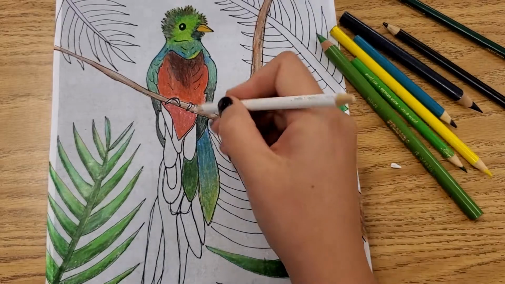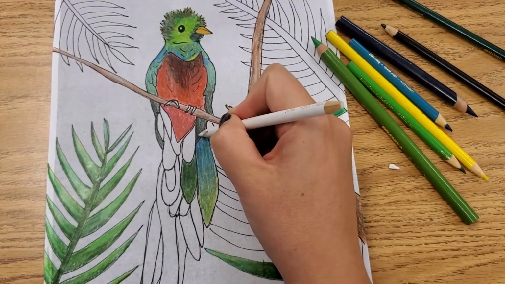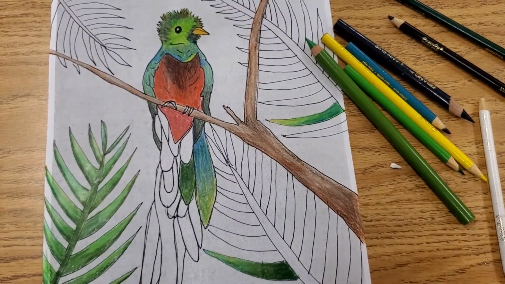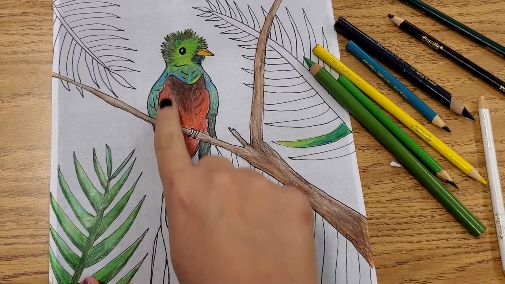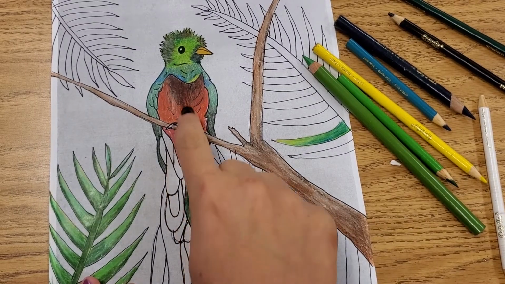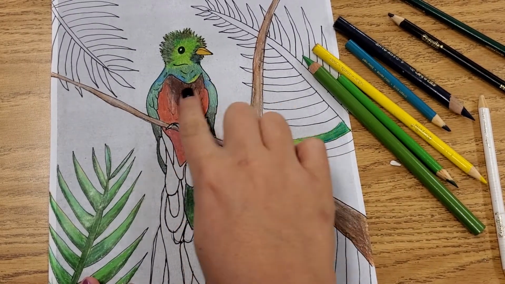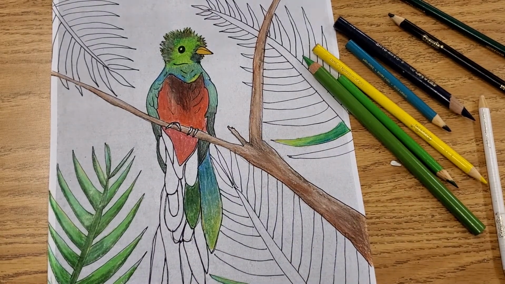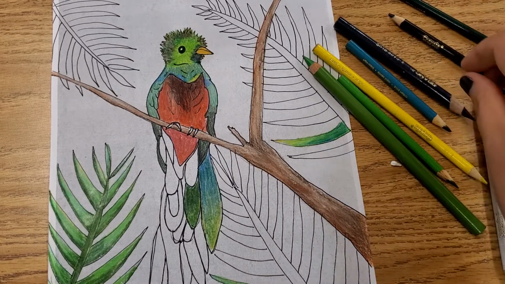Okay, so my Quetzal bird is looking pretty good so far. I'm going to do a few more feathers. You can see that in the breast of the bird, there's red, orange, and then there's this area where black was added to make it look like a dark red. So that's another example of creating a shade.